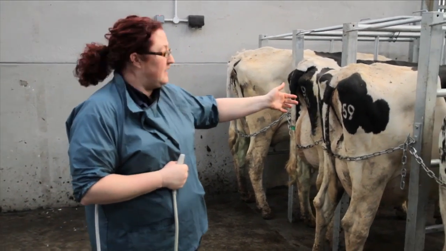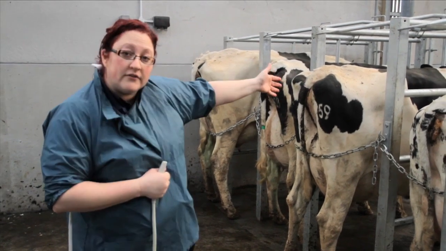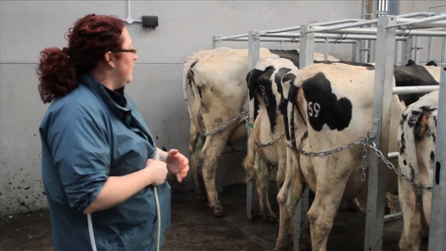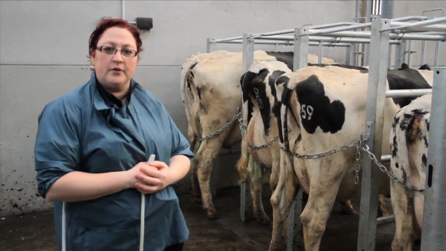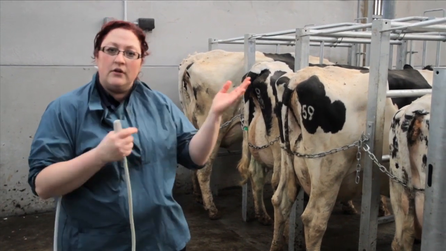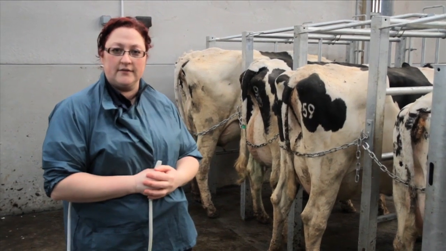In this particular facility, we actually have dedicated stocks, or AI stalls, where each cow can slot in individually, and we have good access to be able to perform our examination. You can also use locking head yokes or individual crush or stock facilities.